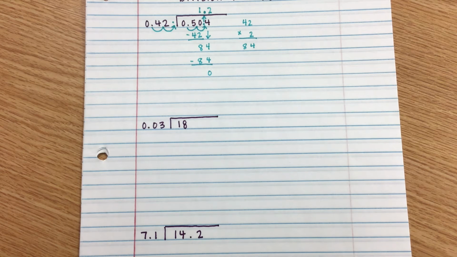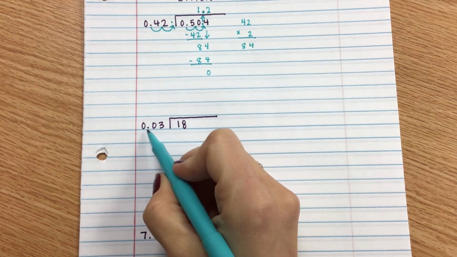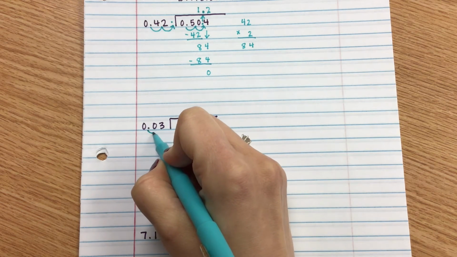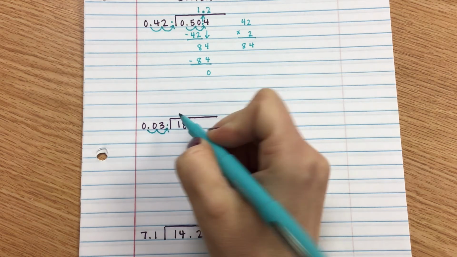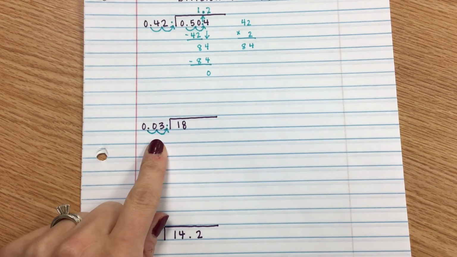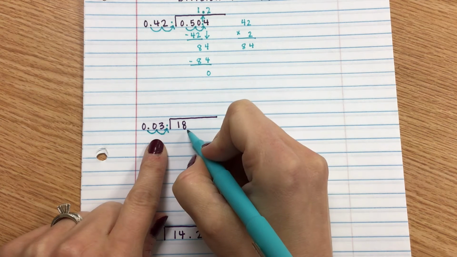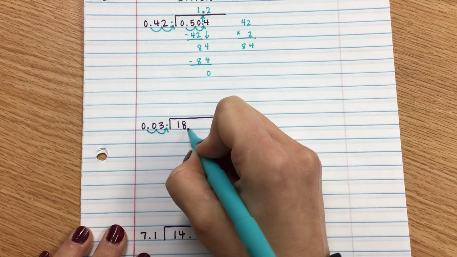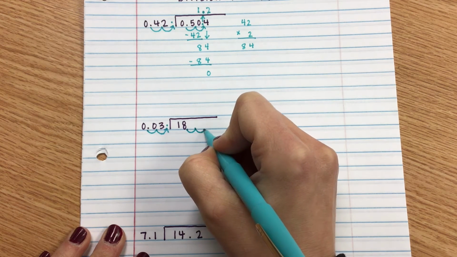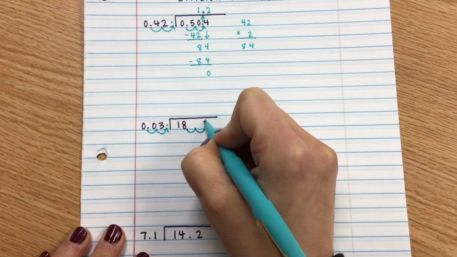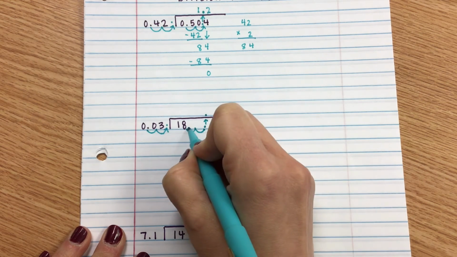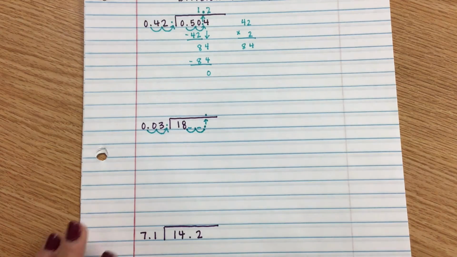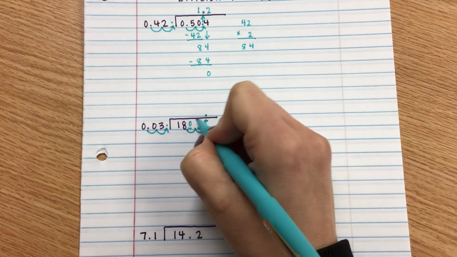So our next problem says 18 divided by 3 hundredths. Ladies, do we see a problem? What's the problem that we see? There's a decimal out here, so we have to move this decimal out of the way so that we have a whole number. How many times did we move the decimal? 2 times. So that means I have to move the decimal over here, but oh no, I don't see a decimal. If it's not in sight, it's on the right. So I have to move it over here 2 times. So I'm going to take this decimal and move it up here. But right here I have to put in some 0 placeholders.